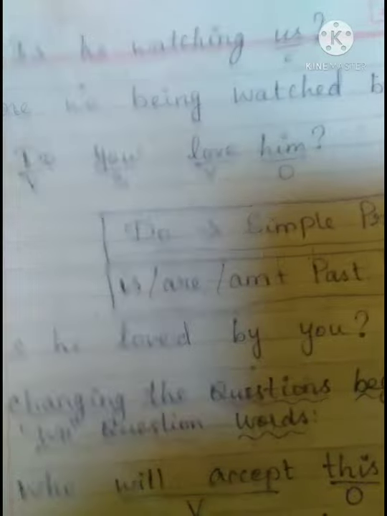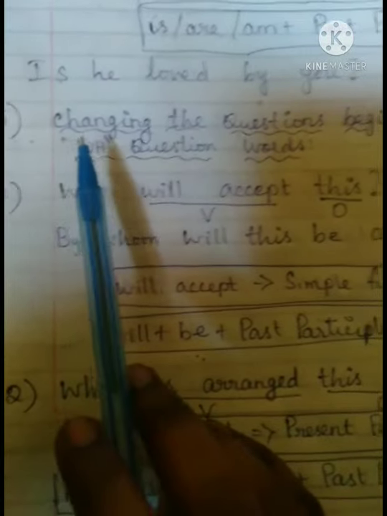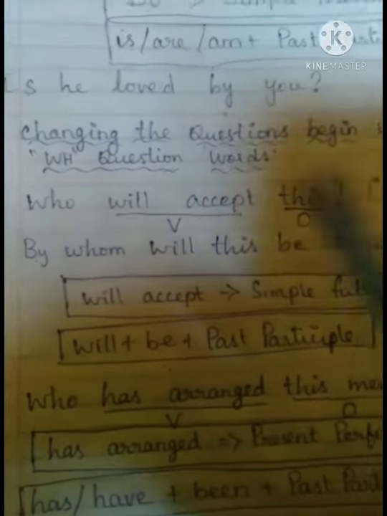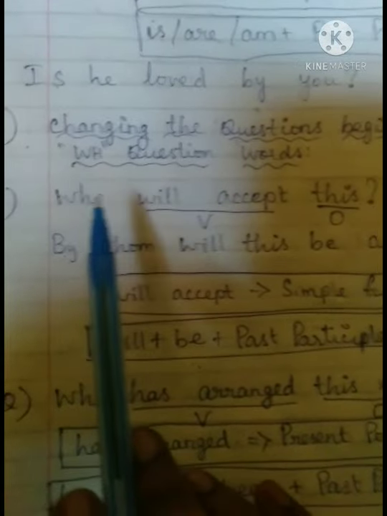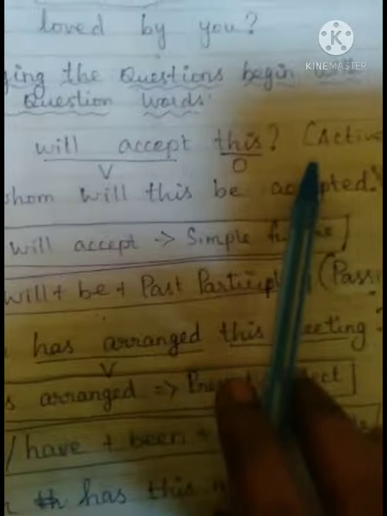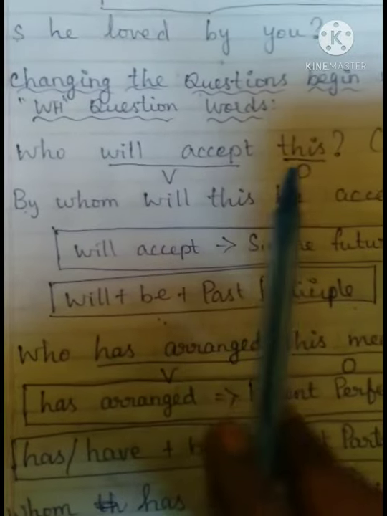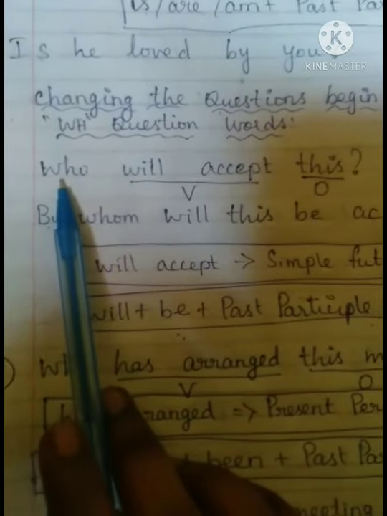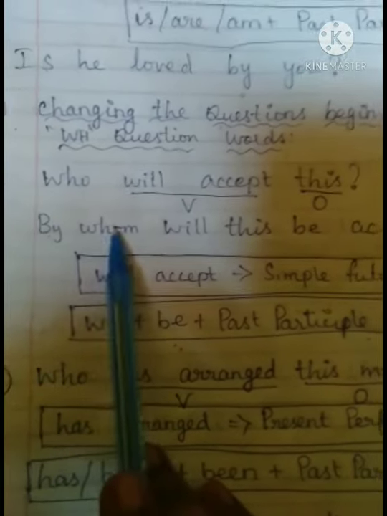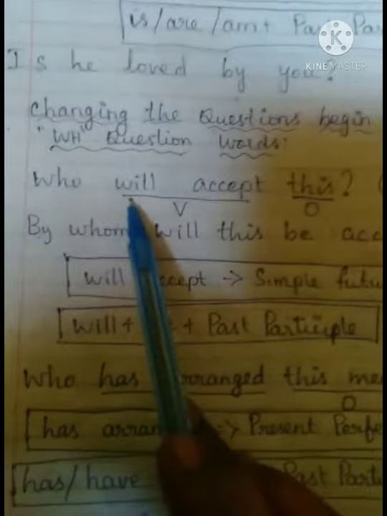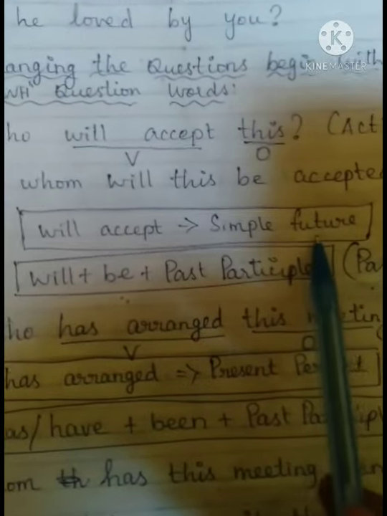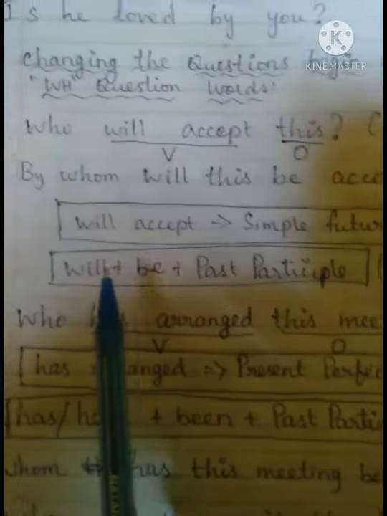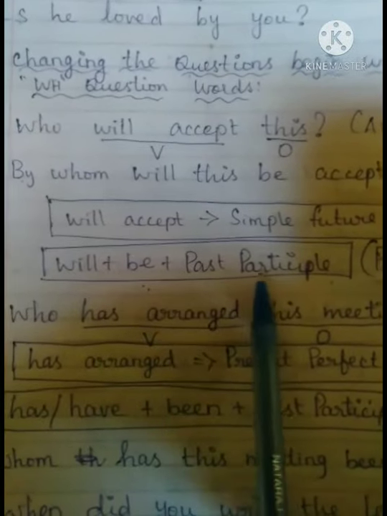Is it clear? Now we are going to learn how to change the questions that begin with the WH question words from active to passive. Look at the first example. Who will accept this? This is in active form. Will accept is a verb. This is the object. How can we write this in passive form? Who has to change into by whom. By whom will accept. Will accept is a simple future tense. What is the verb form for simple future in passive form? Will plus be plus past participle.